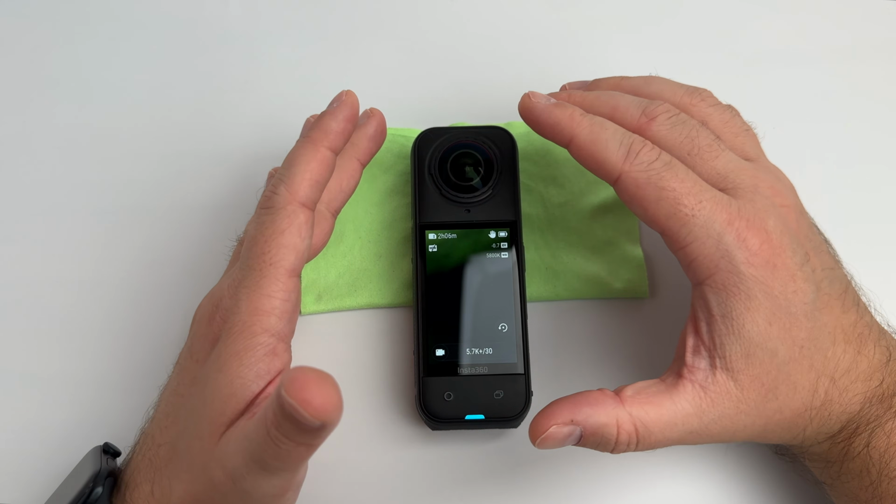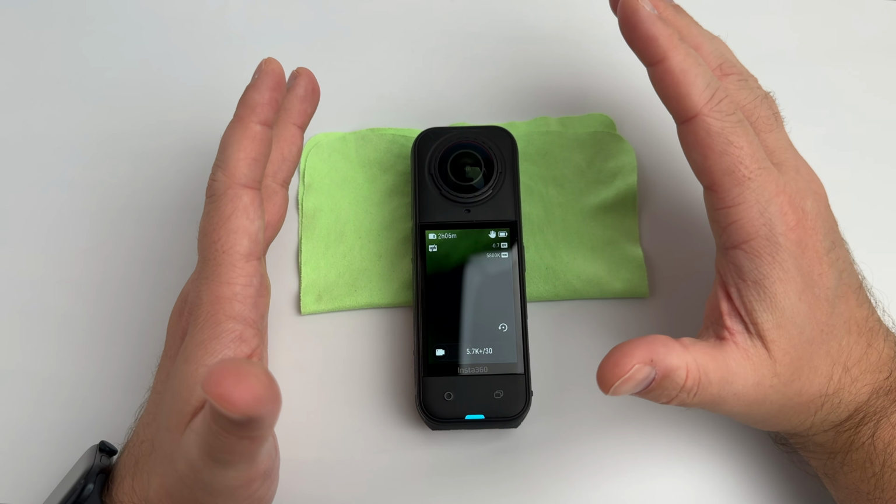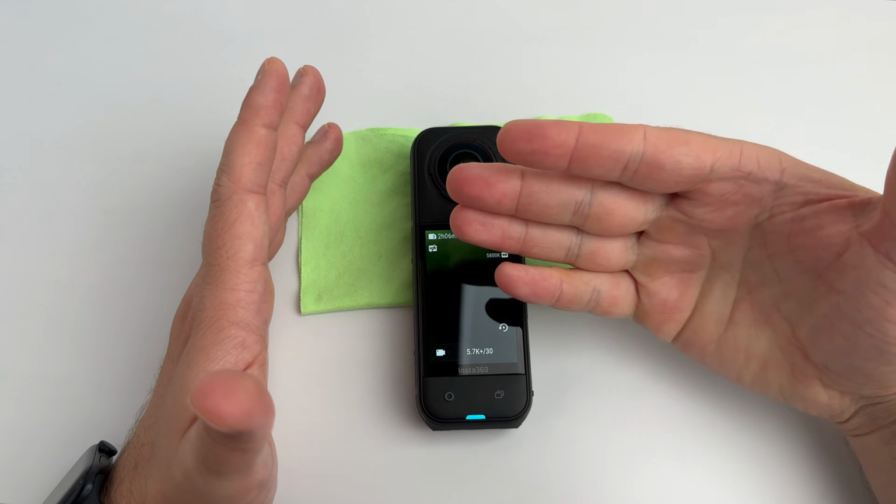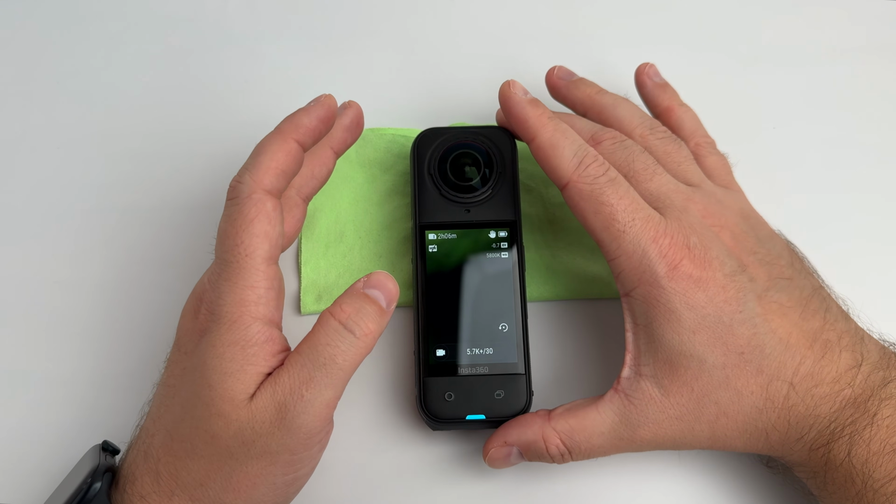But if it's not a super commercial or specific project, you can use the settings that I showed you before. In my opinion, they are the best.